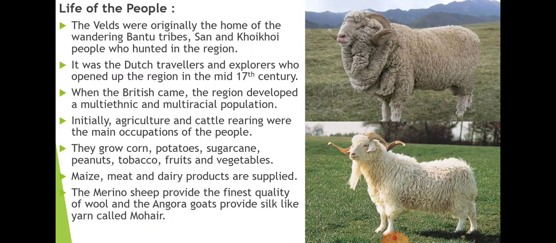So they used to grow corn, potatoes, sugarcane, peanuts, tobacco, fruits, and vegetables. So various things are grown in these regions. Earlier, it was only grassland, which was not that usable for the people living there.